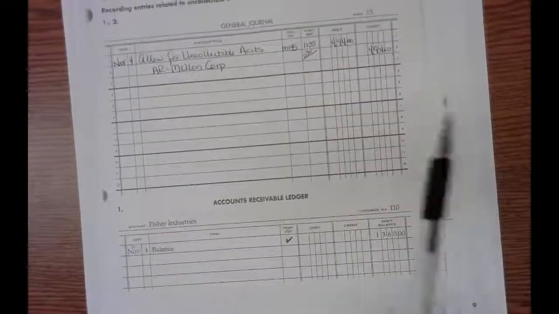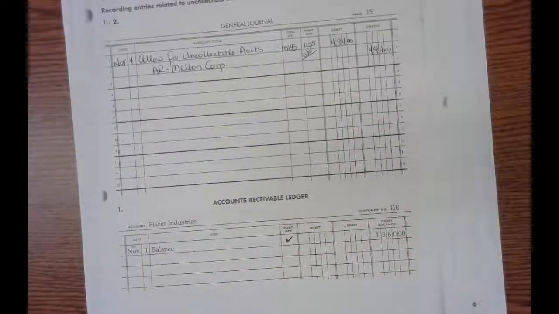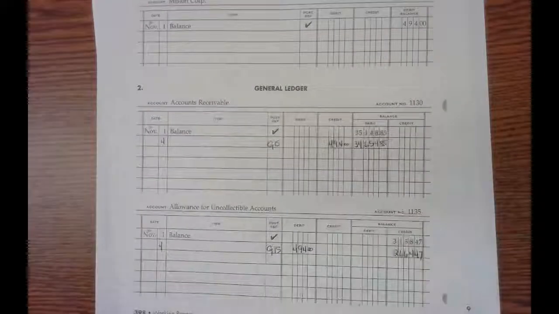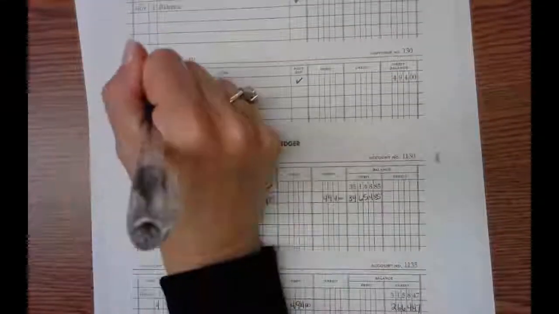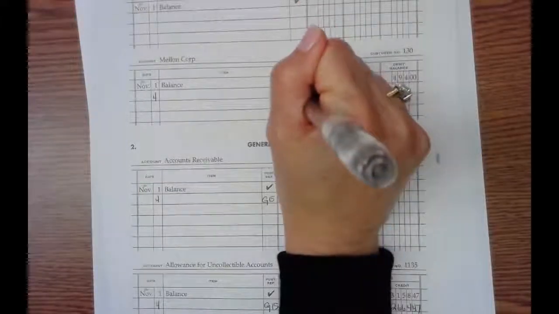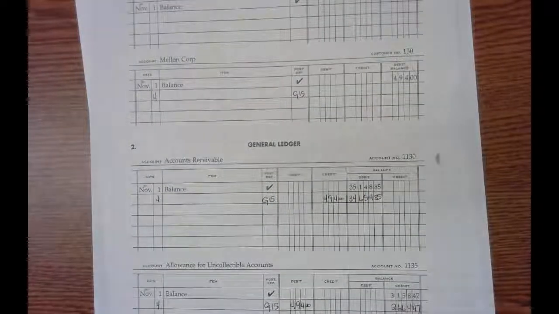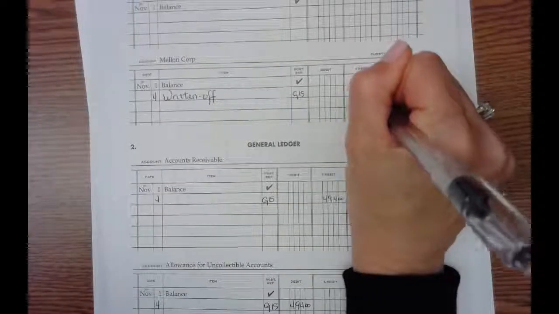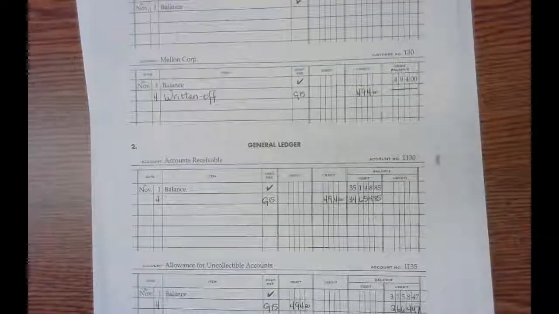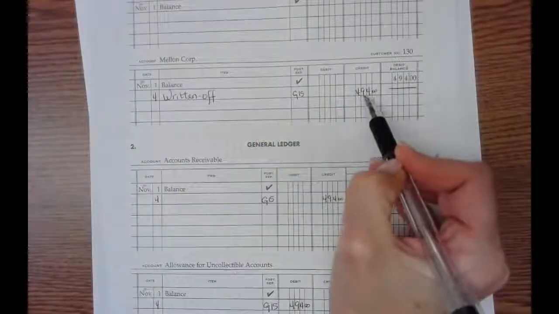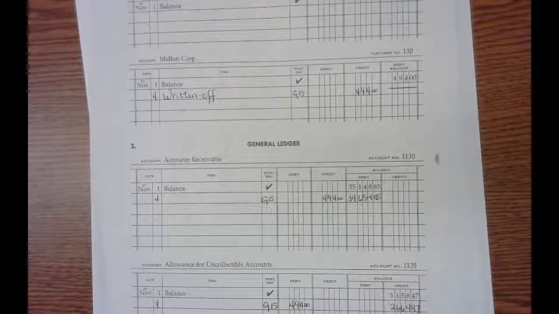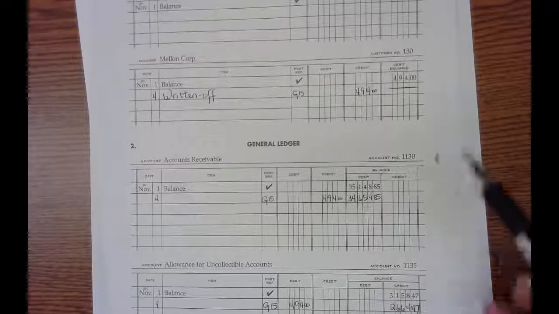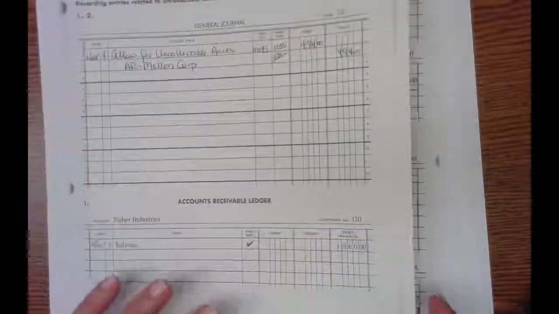Now this is where it gets a little bit different. We're going to Mellon Corporation. We're going to credit them for $494. So here's Mellon Corporation. On the 4th, coming from the General Journal, page 15, because we're writing them off, we are going to write written off here. We are going to credit them for $494 and wipe it out. If we don't write written off here, this just looks like they paid, which they didn't. That's the exact opposite of what they're doing. We take customer number 130 and we put it here.